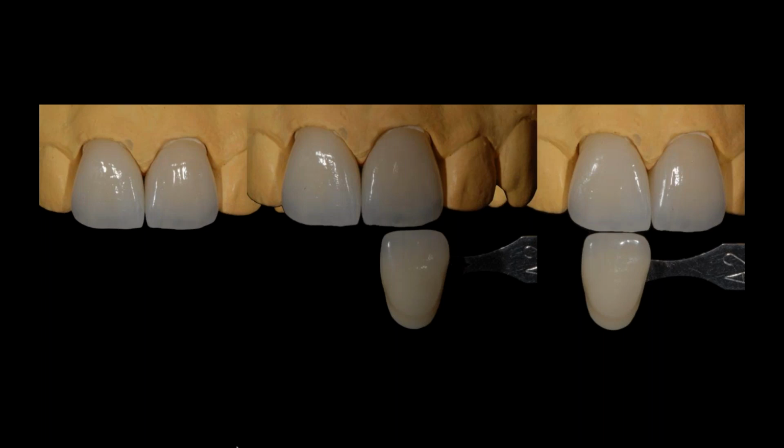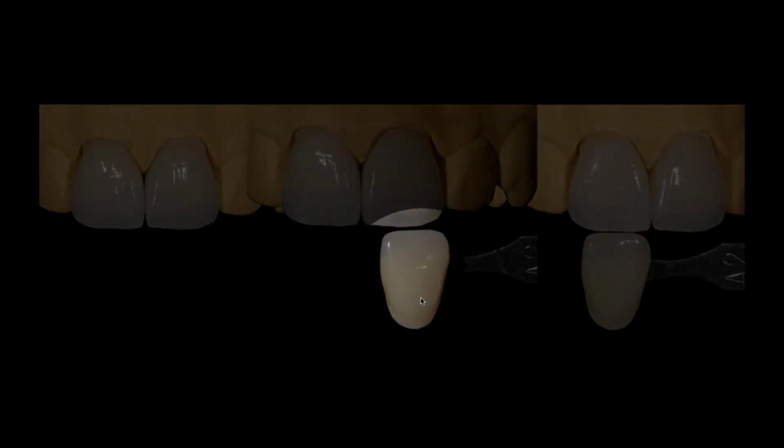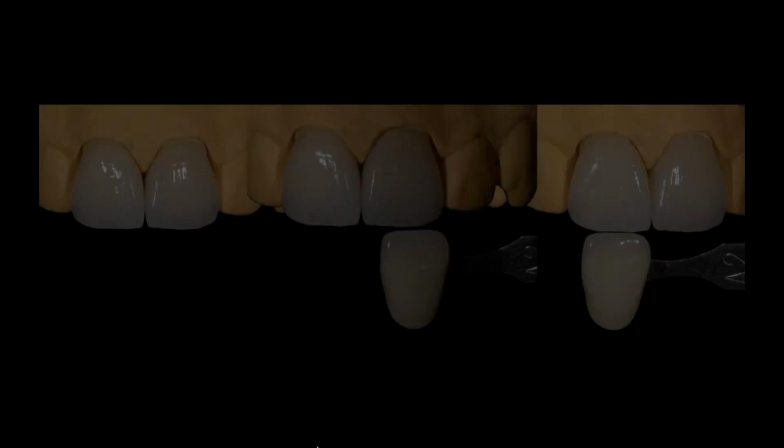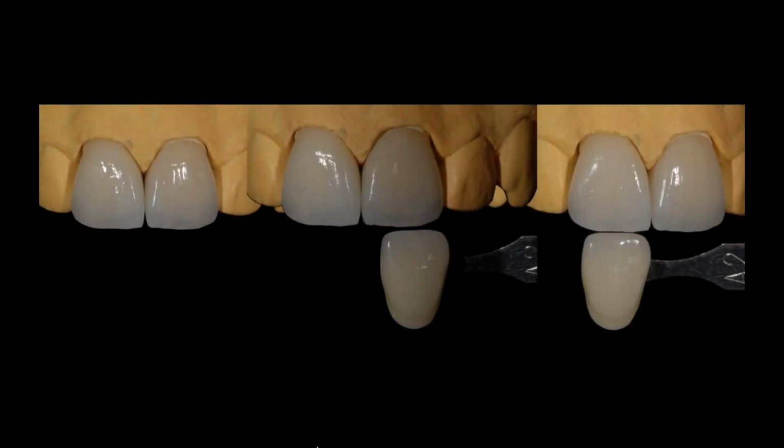So in the end, look at the difference, an A2 tab next to my restoration. See how it looks like a nice A1? It has all the value and chroma and brightness that I want, yet the value never drops. And it doesn't drop mostly because I supported the value with the chroma inside.